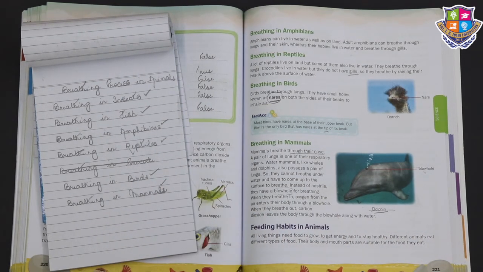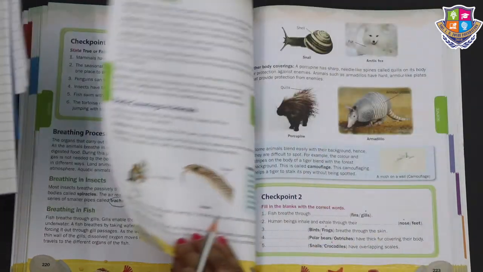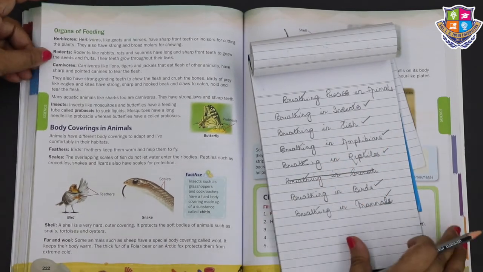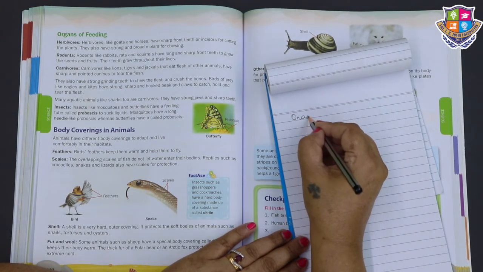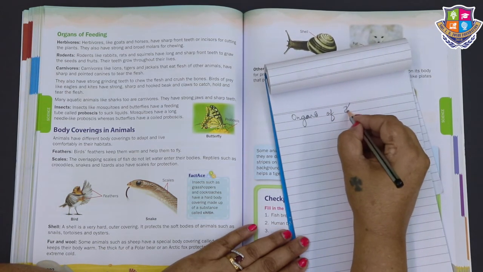Now we will see about, not only see, we are going to understand about the feeding habits in animals. All living things need food to grow, to get energy and to stay healthy. Different animals eat different types of food. Their body and mouth parts are suitable for the food that they eat. Got it? Now let's see the organs of feeding. Okay. Organs of feeding. Which are the organs of feeding?